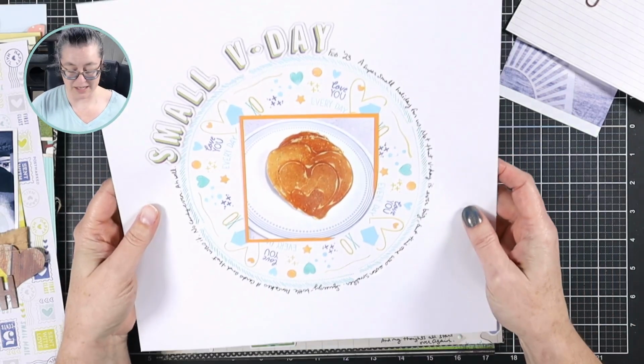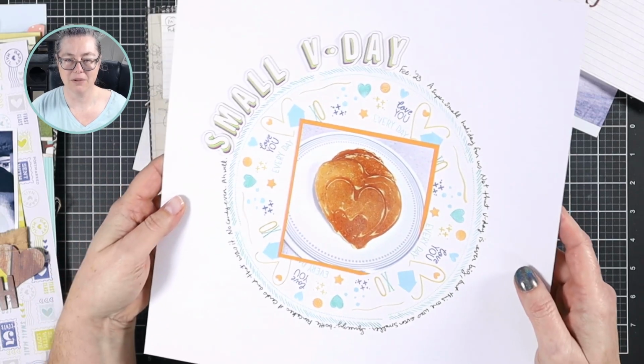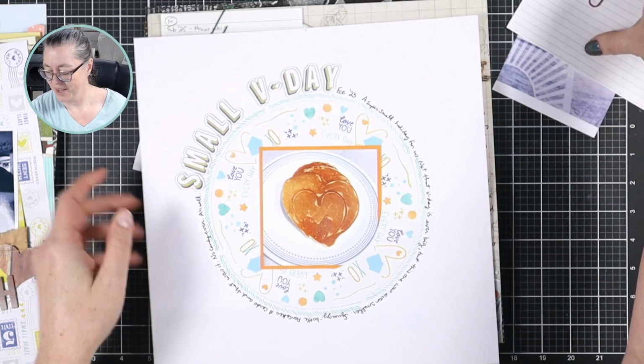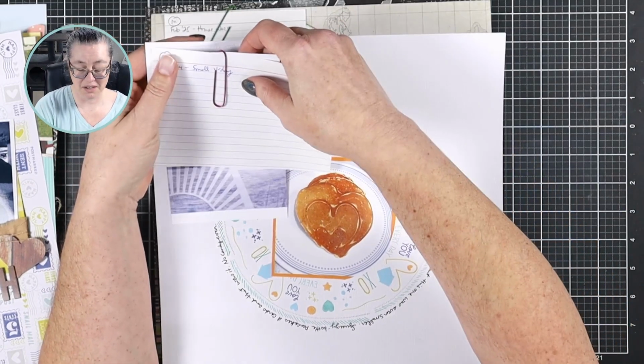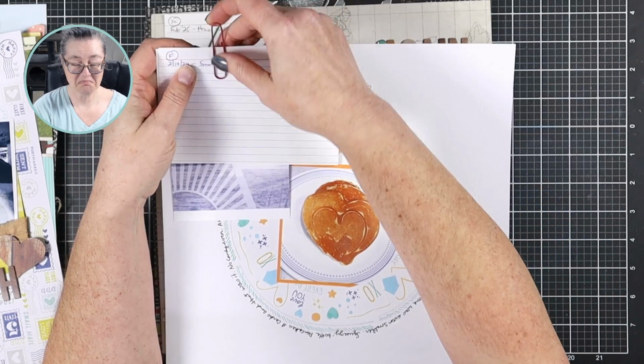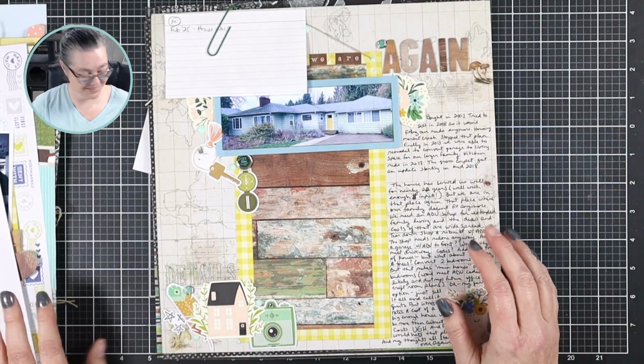I don't think I need to say it every time, but this was just a really simple layout about Valentine's Day where we did not do much, which is kind of ironic because this year I forgot about Valentine's Day and we ordered some Chinese food. That was our Valentine's Day.